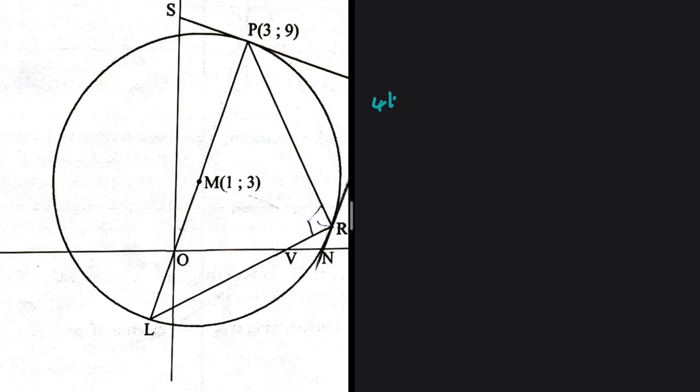M is the midpoint, because M is the center of the circle, right? So the distance from P to M is equal to the distance from M to L, right? So we are going to use translation to find the coordinates of L. We don't have to use translation. We can find the equation of the line, right? Because we have P and M. We can find the equation of the line. But if we use translation, take a look at this.